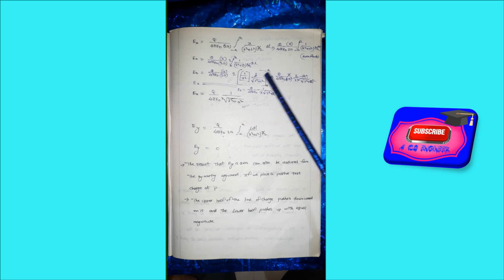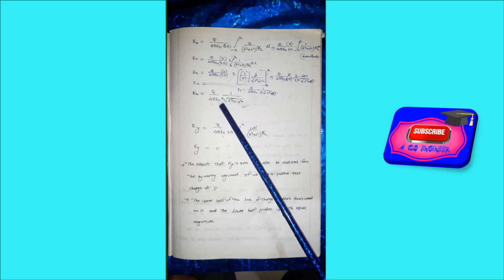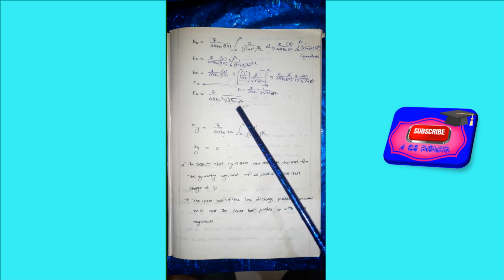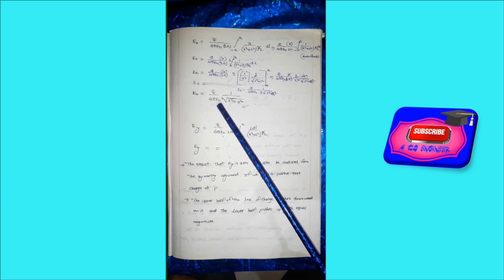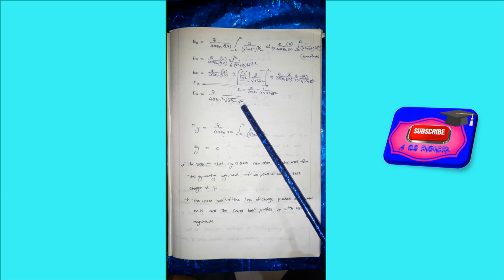Substituting the limit l equal to a, we get a by root of x square plus a square. Now cancel off 2a and 2a, and x with x square, the remaining is x. So q by 4 pi epsilon naught into 1 by x into root of x square plus a square. This is the electric field intensity due to a line charge in the x direction.